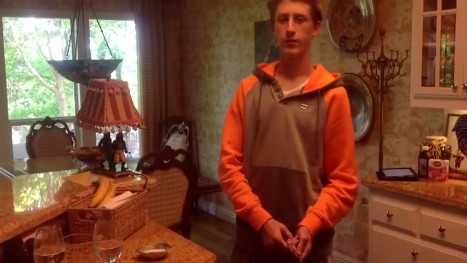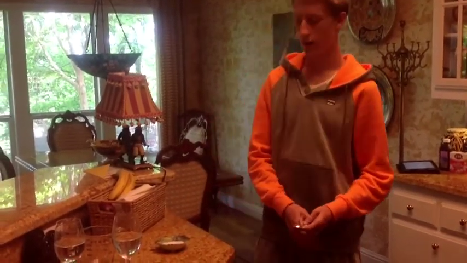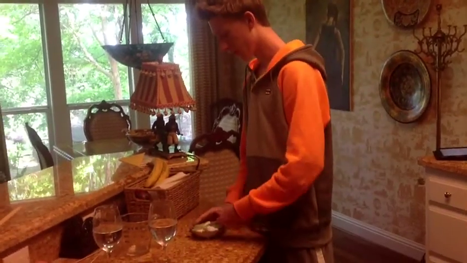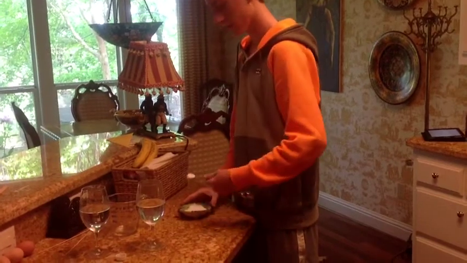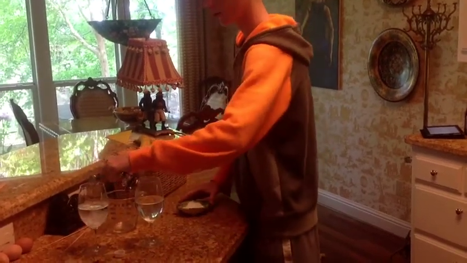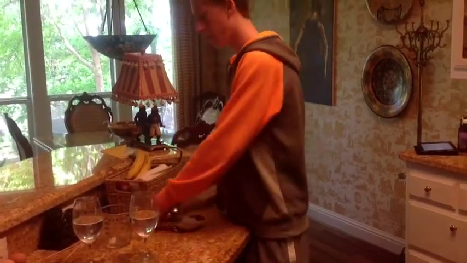So the first reaction we're doing is going to demonstrate how a change in temperature affects the rate of a reaction. To do that, we're going to dissolve salt in some hot water, and dissolve salt in some cold water. And once all the salt dissolves in one of these two glasses, come back.